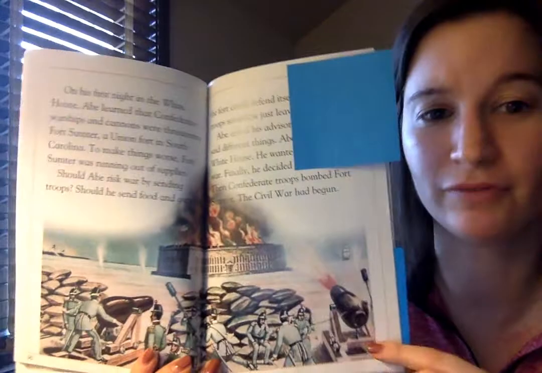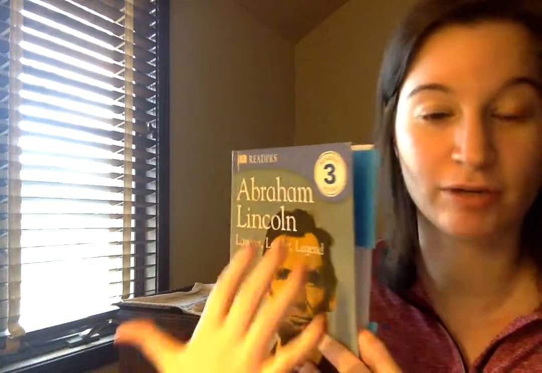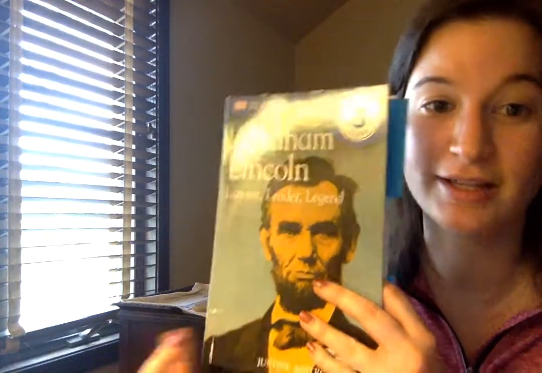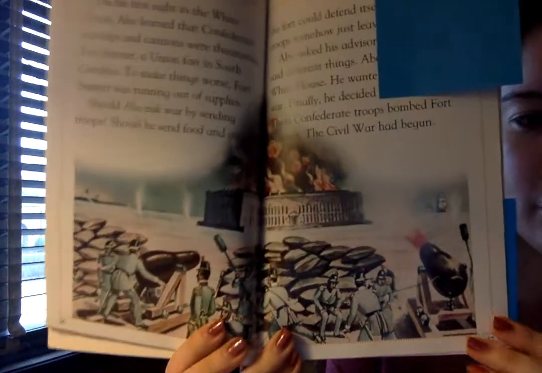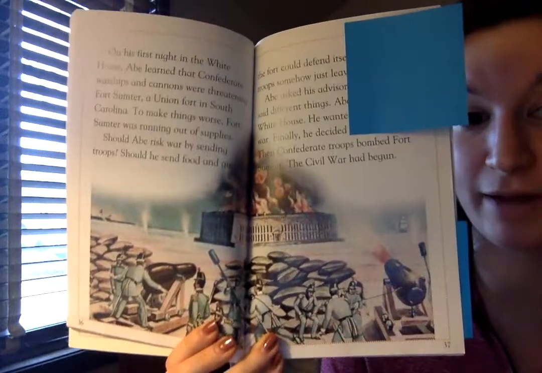So a key point that we've learned about in this whole text is that Abe Lincoln used his power as president to try to end slavery, right? That's something we've learned about in the whole text, that he used his power as president to help end slavery in this country. So right now we're looking at this picture and we're thinking, what details do we see in this picture that help prove that point?